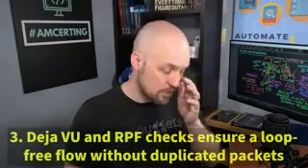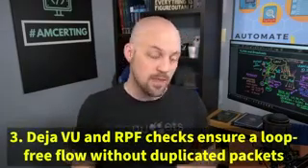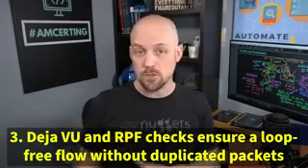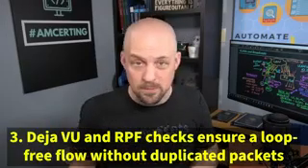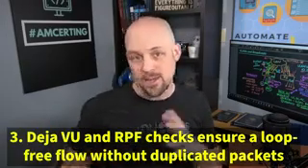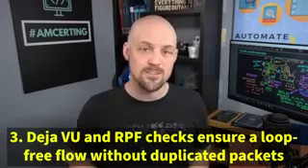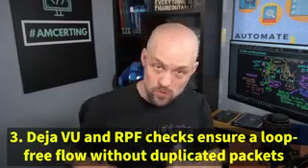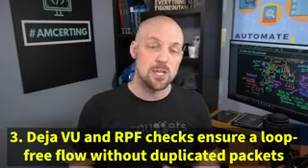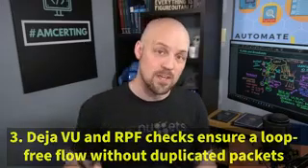And lastly, we talked about those other two checks. The deja vu check and the RPF check, those are both going to make sure that we've got a stable environment, that we're not looping traffic and we're not receiving traffic on bad interfaces and such. The deja vu check is going to check the source interface, and the RPF check will check the destination interface and make sure it's arriving on the pinned link.